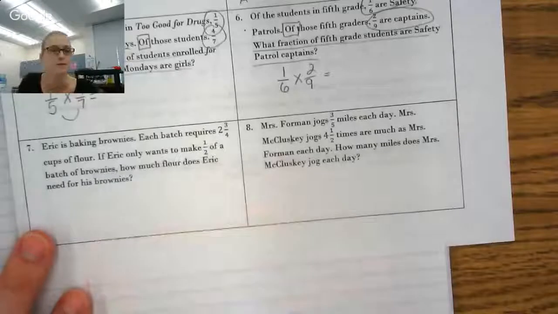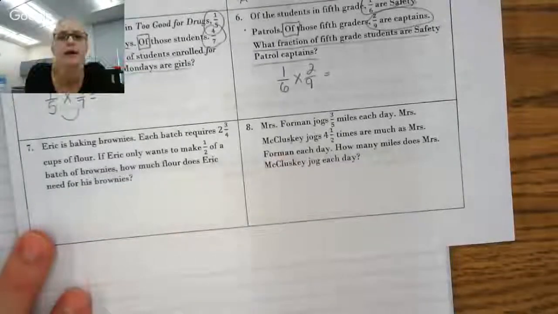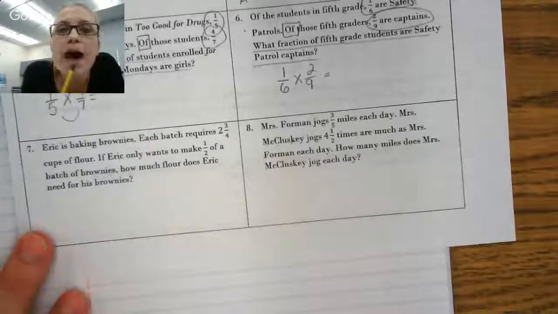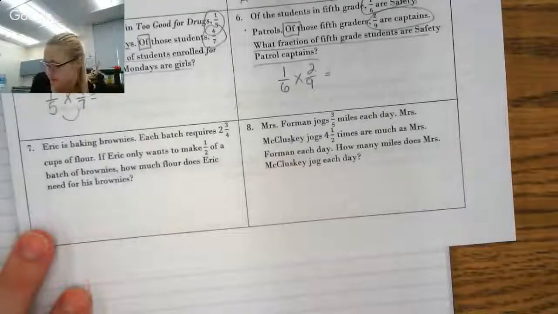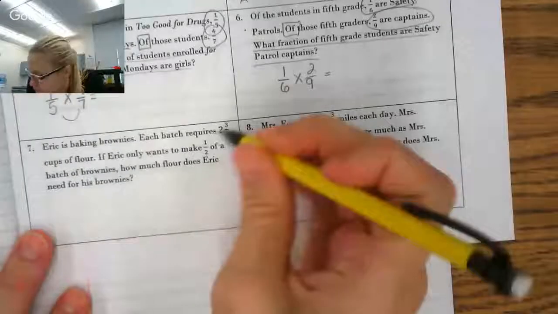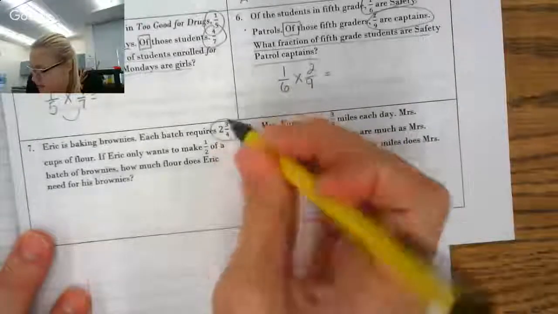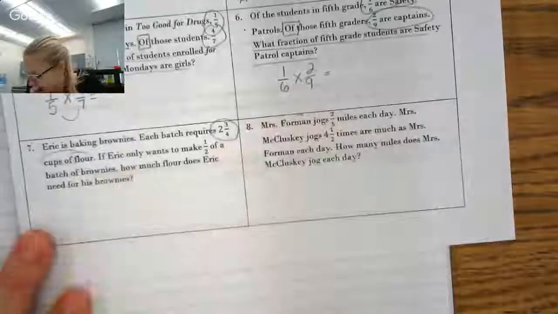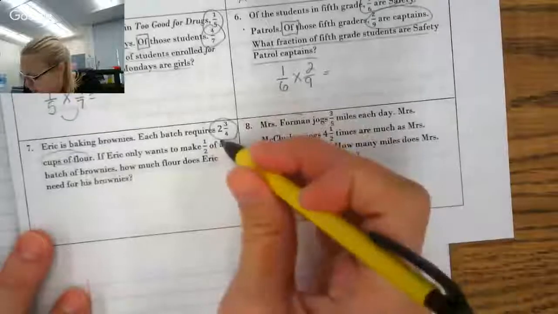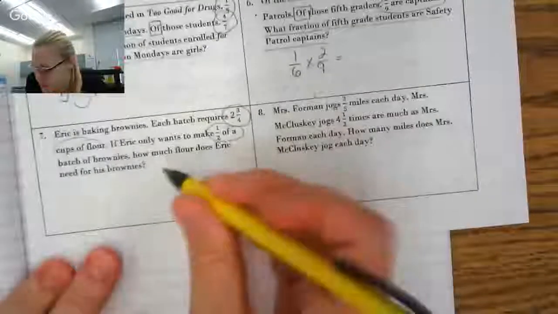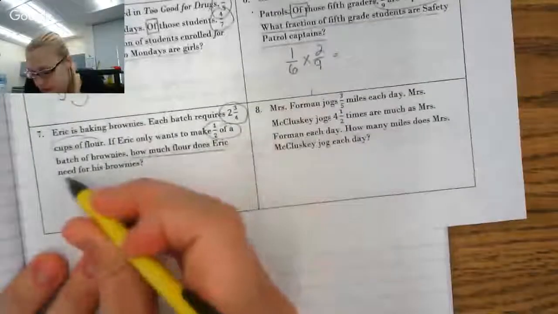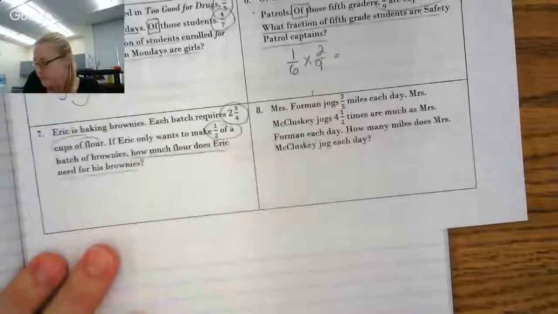Ooh, Eric, I like brownies. Yummy, yummy, yummy. I love it. Okay, so each batch requires 2 3/4 cups of flour, and he only wants half a batch. Okay, I'm not going to judge. So how much flour does Eric need for his brownies? So an operation word.